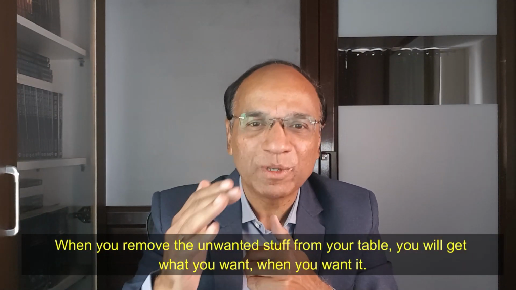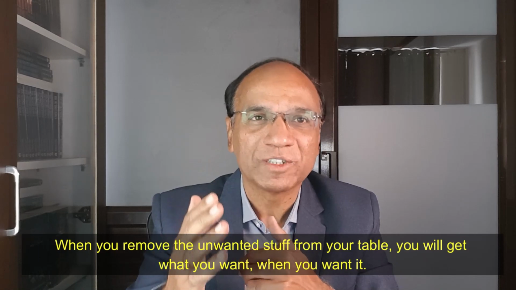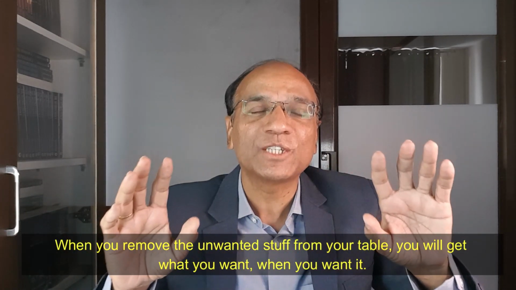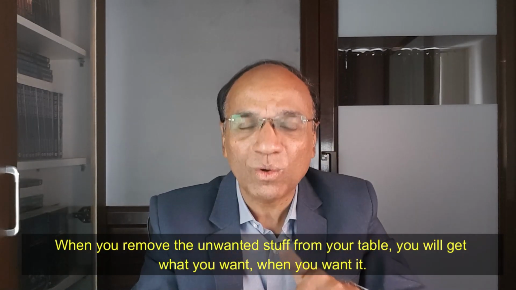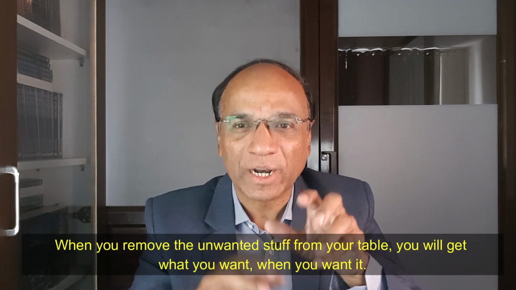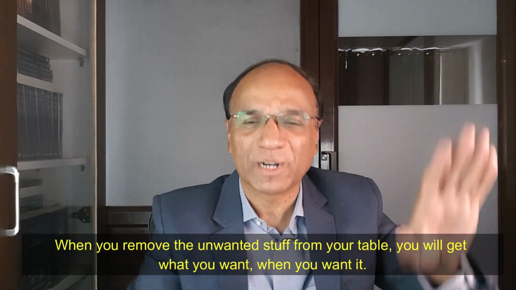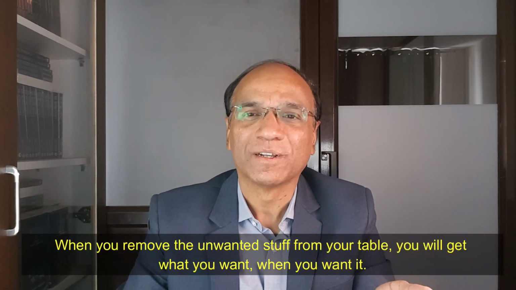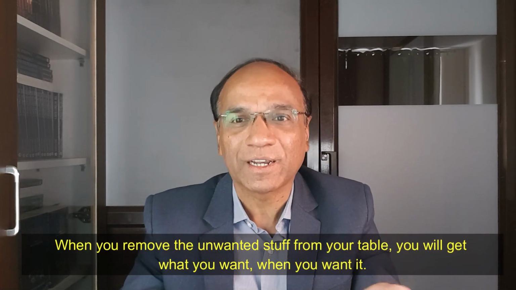So the first step is to sort, which is to remove the things which are not required, and then segregate the things based on what is required right now and what is not required right now. Whatever is not required right now can be stored properly in shelves or whatsoever, so that it doesn't occupy your space on the table. And you get what you want at the right time.